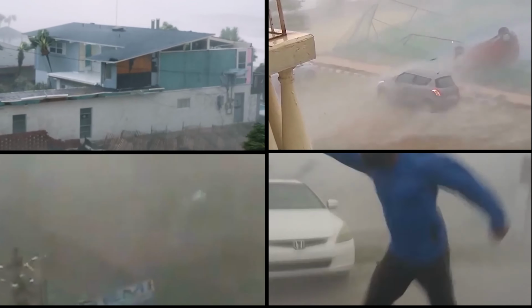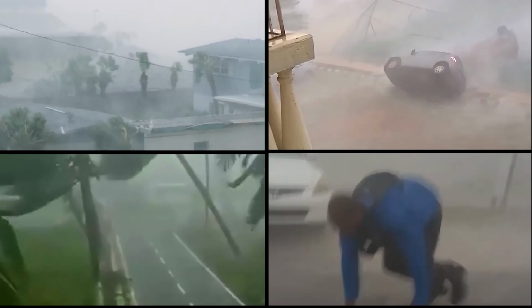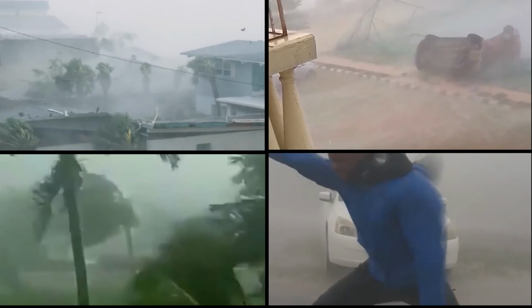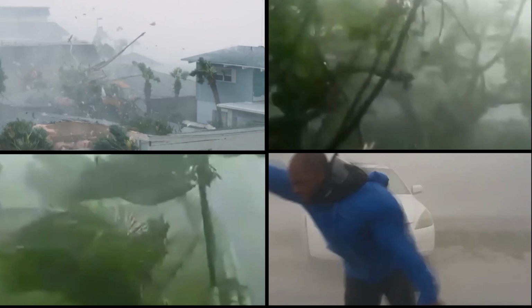It is a well-known fact that cyclones cause a lot of destruction to property and lives. According to World Meteorological Organization, in the past 50 years, cyclones have caused an average of 43 deaths and $78 million in damages every day.